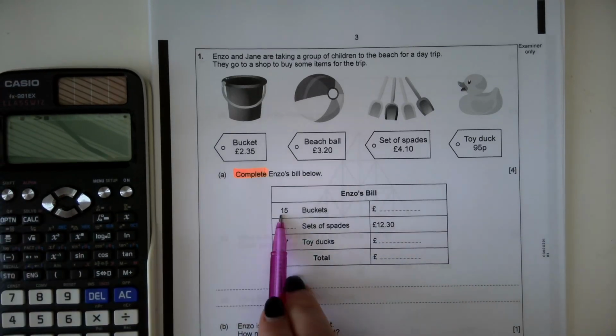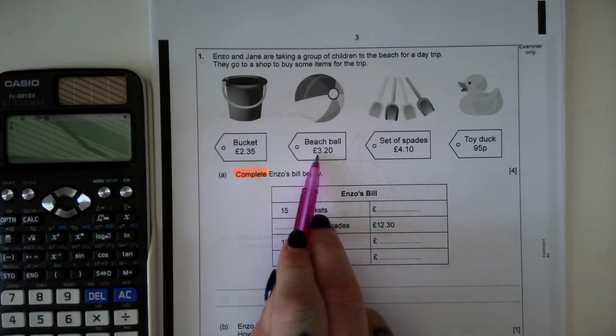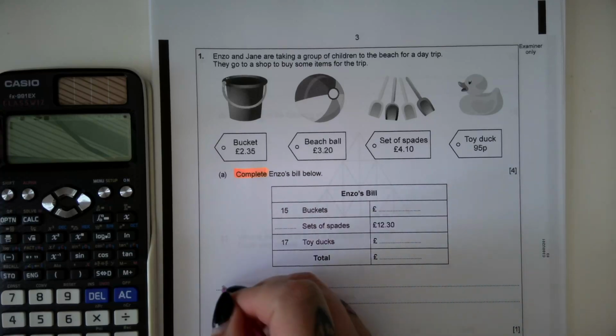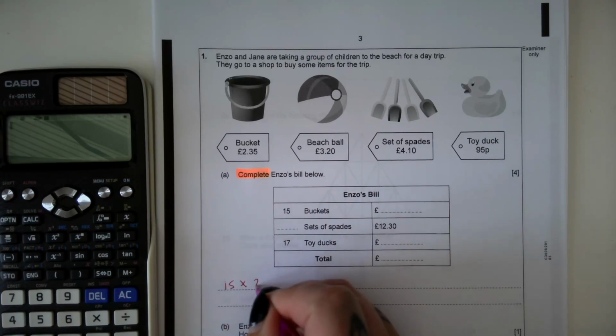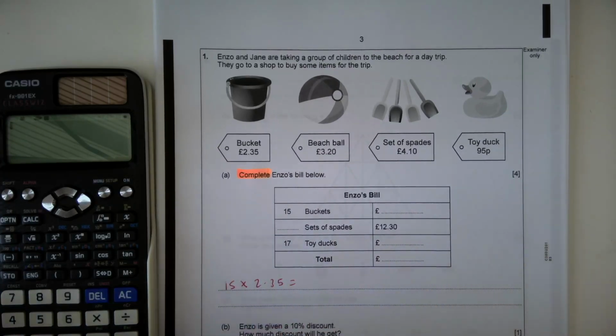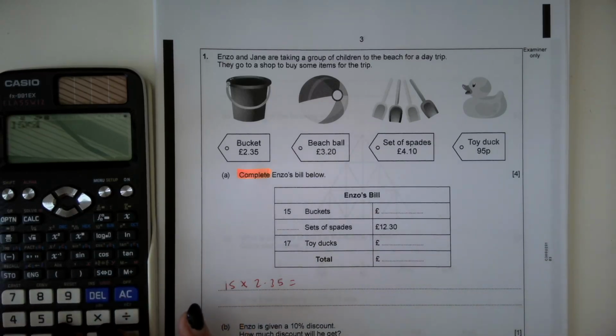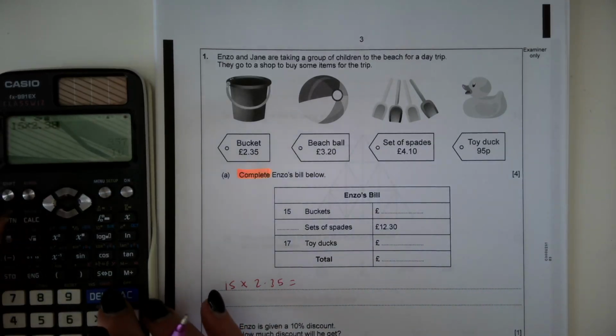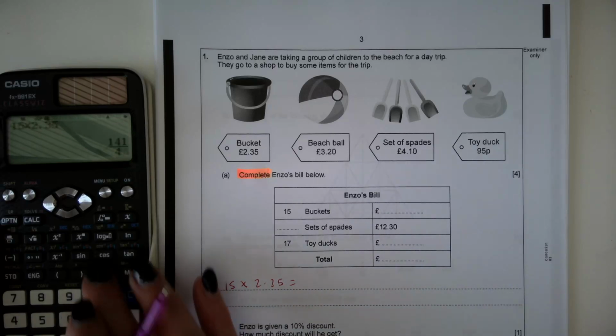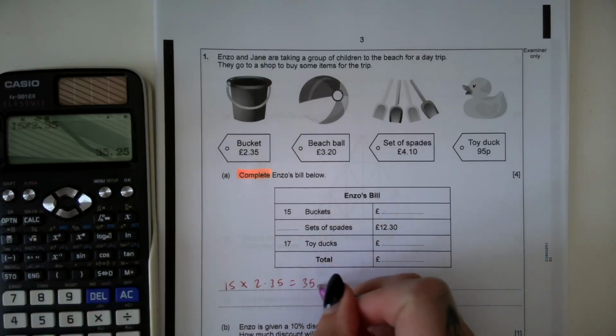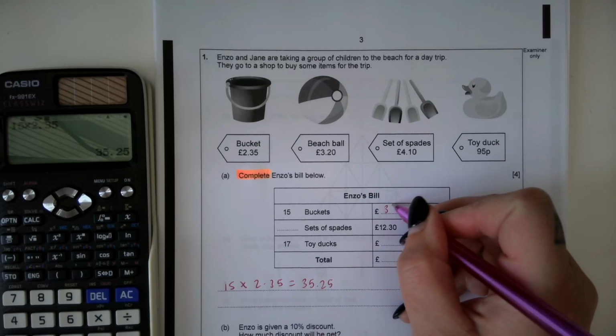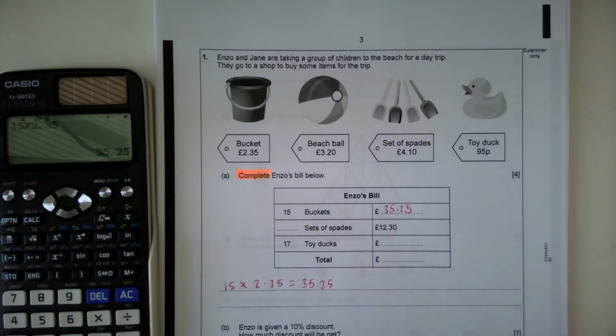So we had 15 buckets. So we're doing 15 times the cost of a bucket. So 15 times 2.35 is £35.25. So it's £35.25 for the buckets.